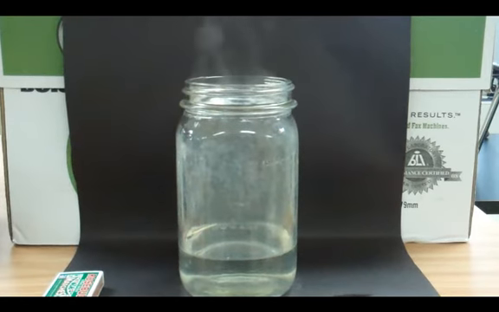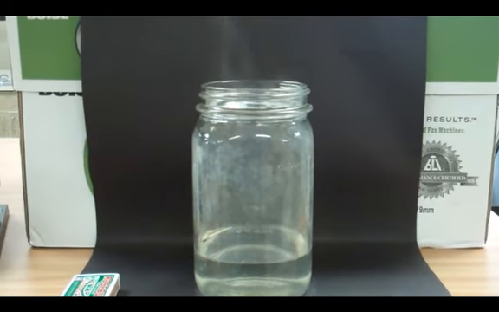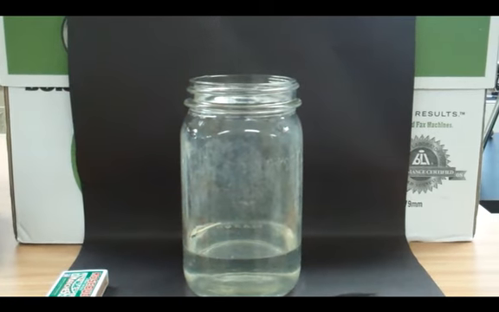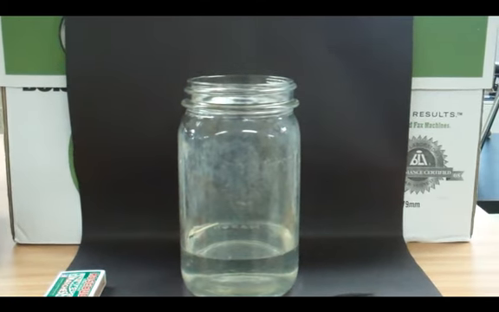And once the lid is removed, you can see that condensation nuclei that help to form the cloud as it starts to escape as the warm air rises out of the actual glass now that the ice has been removed.